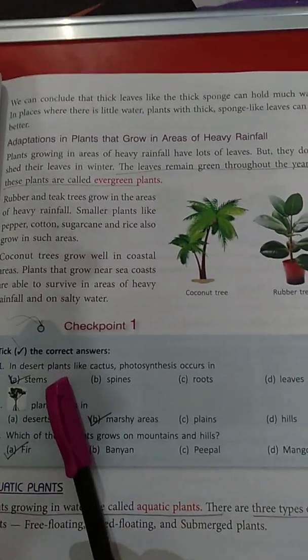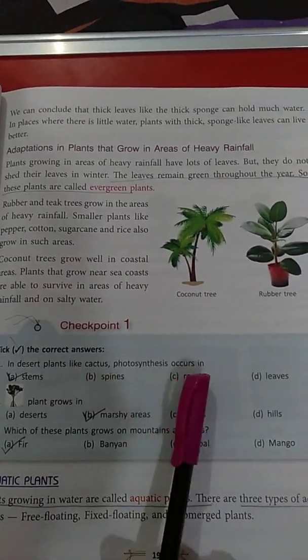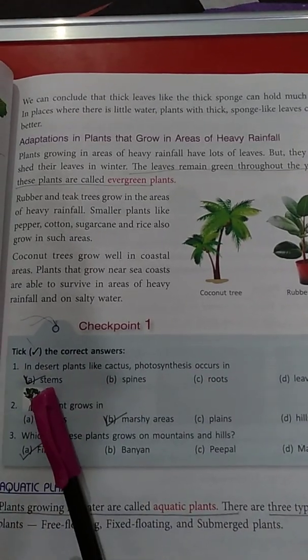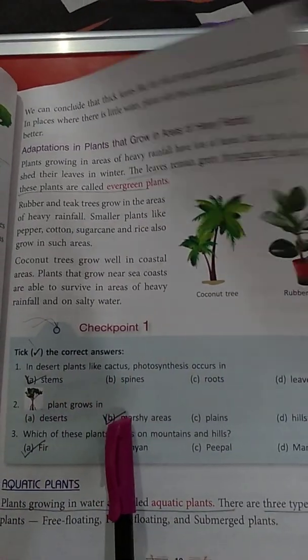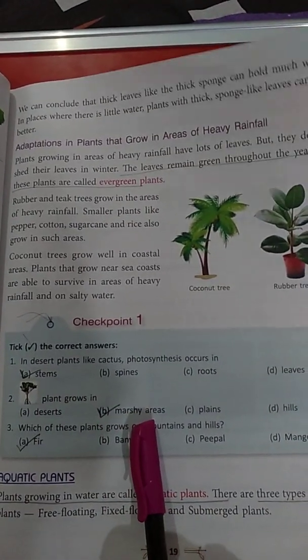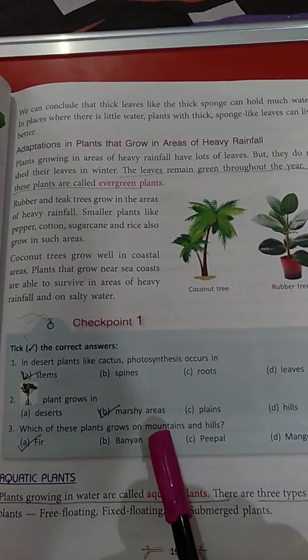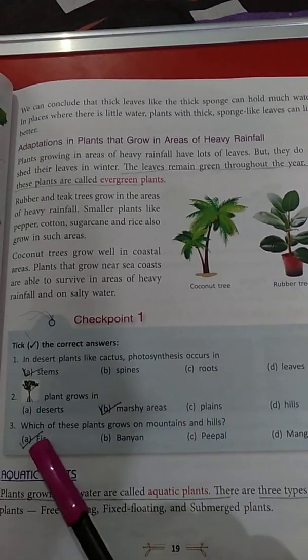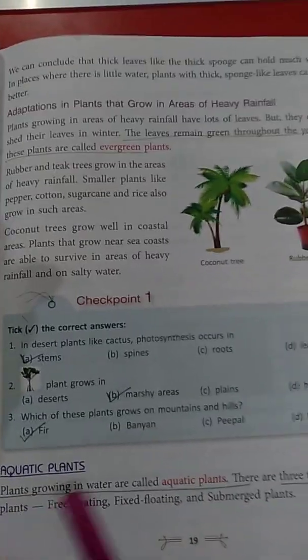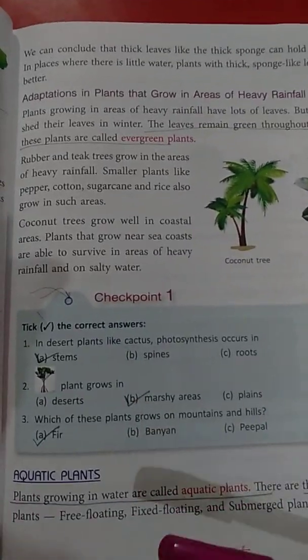Checkpoint 1. Tick the correct answer. In deserts, in plants like cactus, photosynthesis occurs in the stems. Dash plants grow in marshy areas. Which of these plants grow on mountains and hills? Fir. Now aquatic plants. Now we are going to read about aquatic plants.